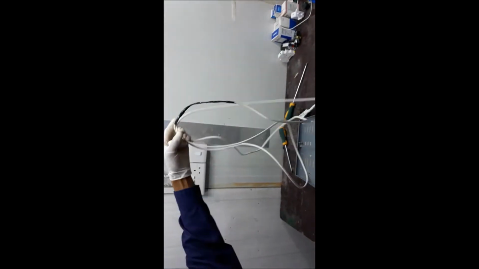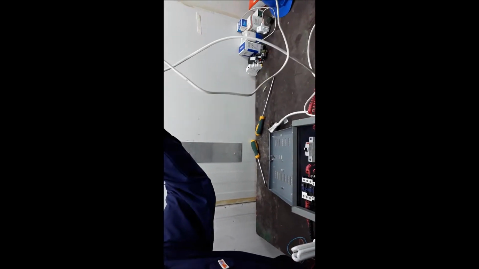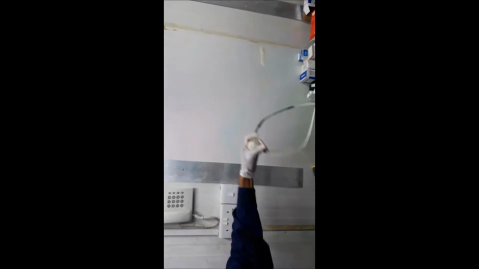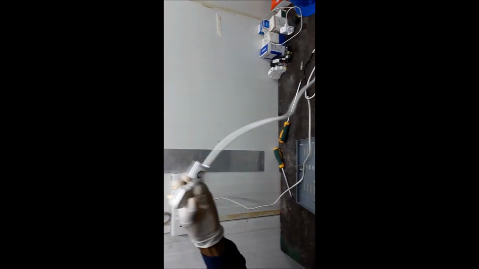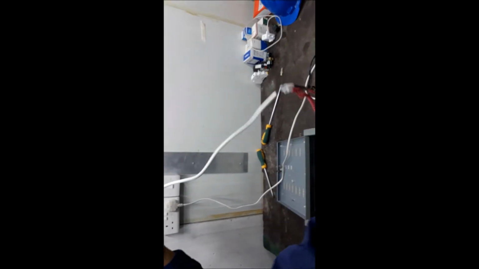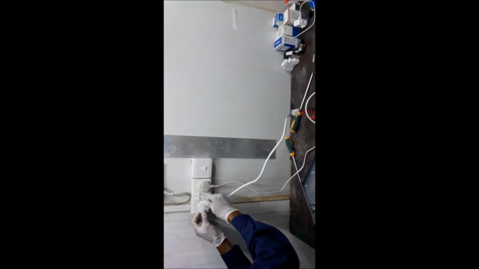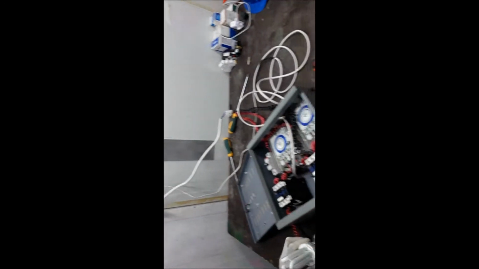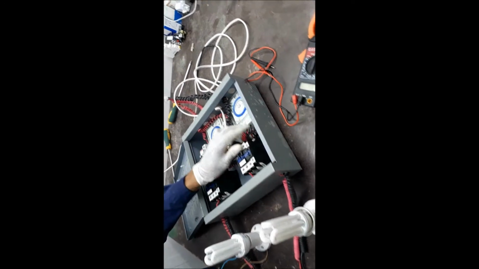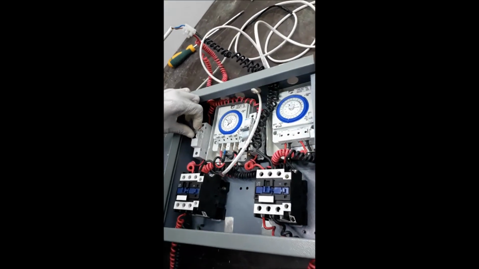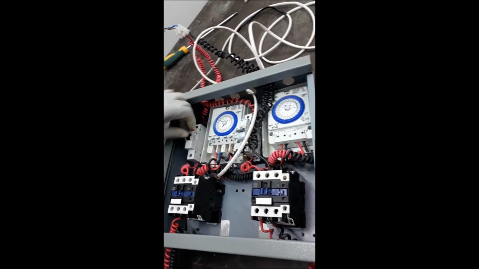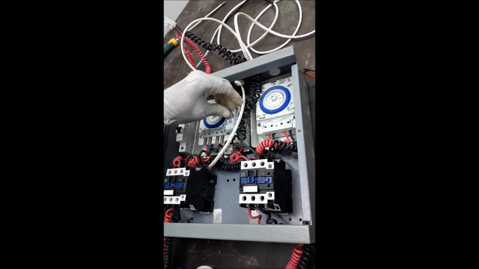Okay, let's check it out. Now you will see this is power supply for the timer switch. You can see power supply for the load. Here we have this breaker for the load control, and a second breaker for this load control.